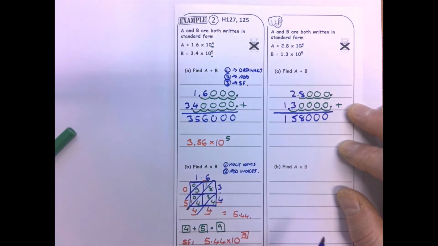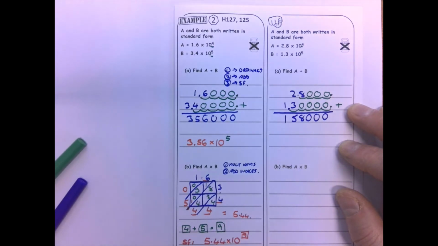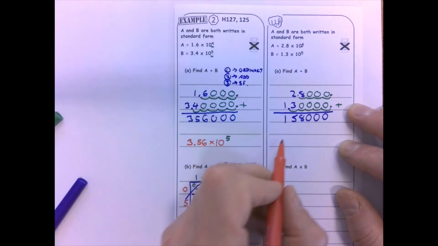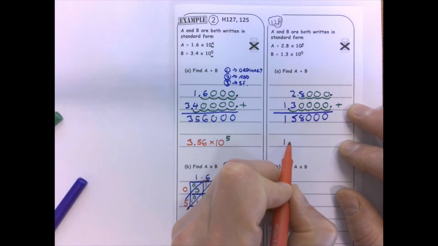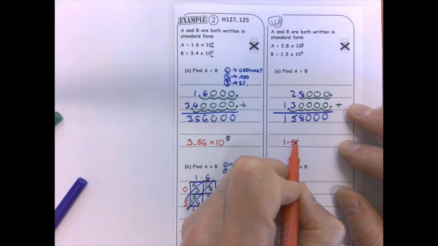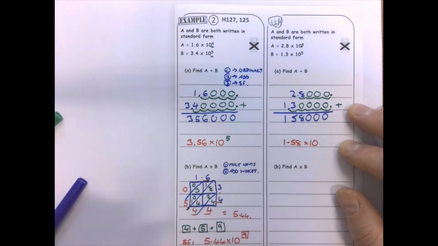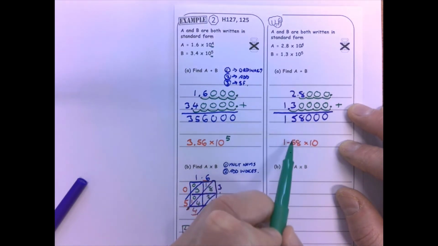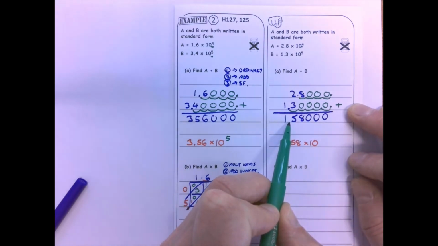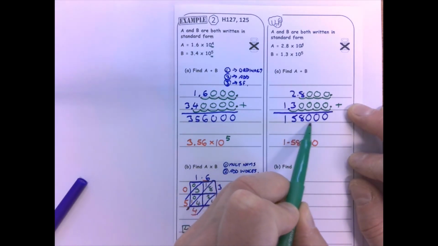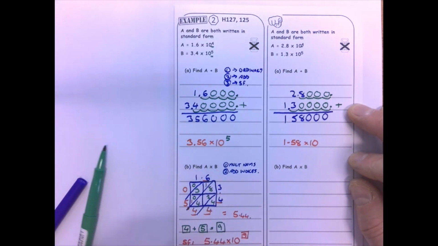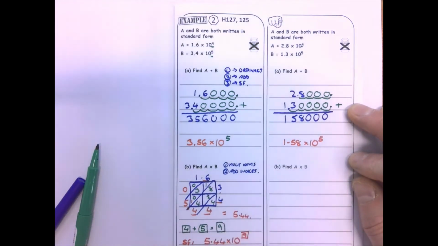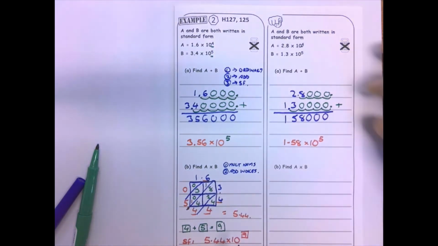So that's in ordinary form, so I just need to convert that back to standard form. So that's going to be 1.58 times 10. And I'm just going to need to have a quick look where my decimal has gone. So I'm pretending the decimal's here, but it needs to be off to the right hand side. So 1, 2, 3, 4, 5 skips. I need to make that bigger by 5 skips. So I put that in. And we're done on that.